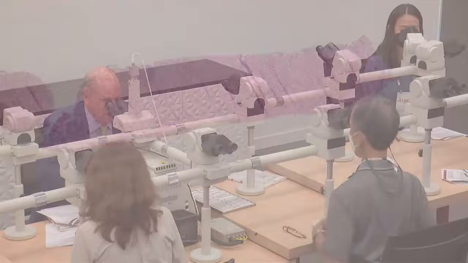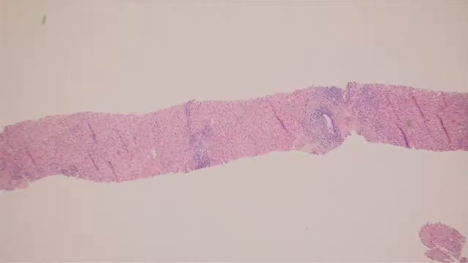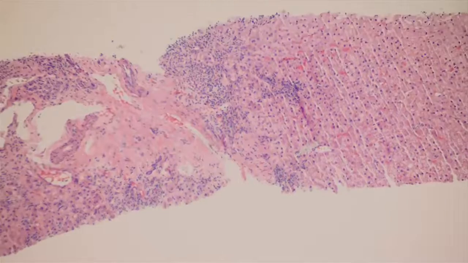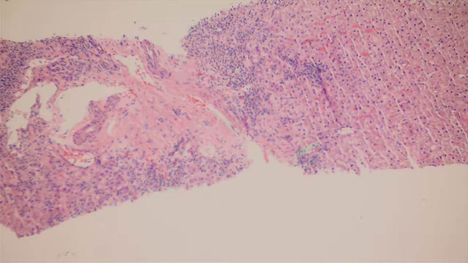And, you know, if you look at a liver biopsy that way without hearing that history and look at this at low power, you could easily call this chronic hepatitis, and that's typical of PBC. So this is an obvious case of PBC. PBC occurs in middle-aged women.